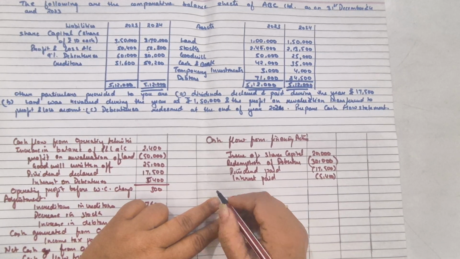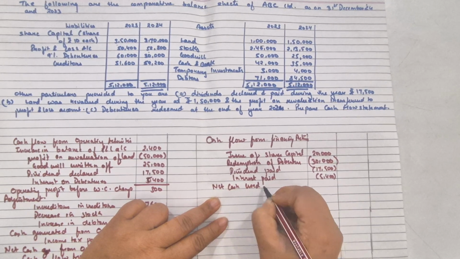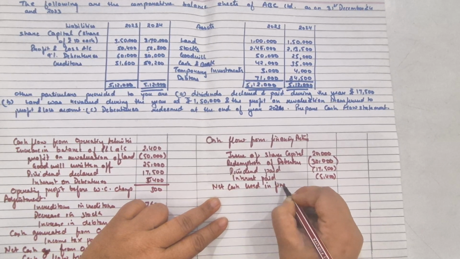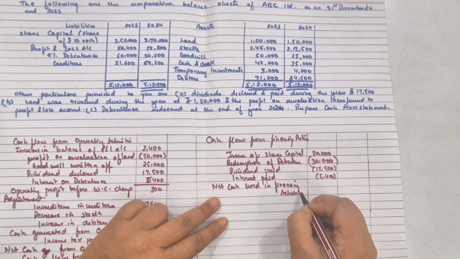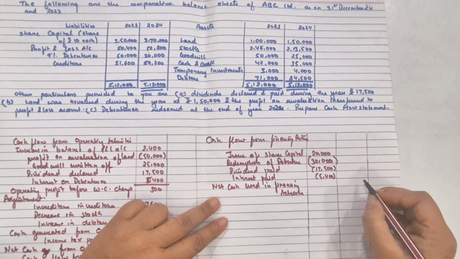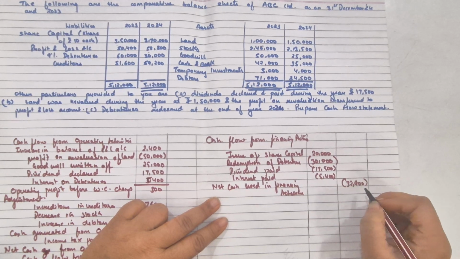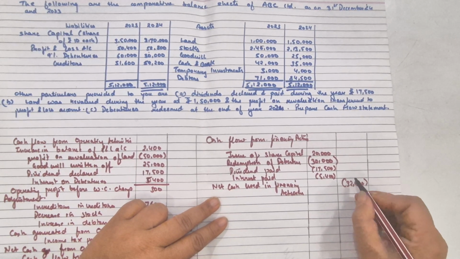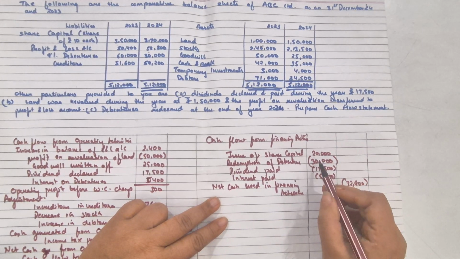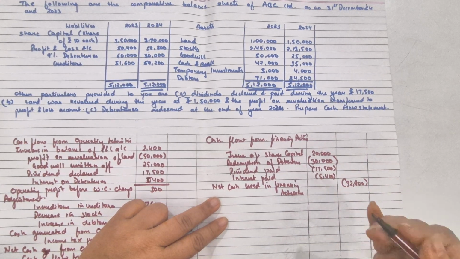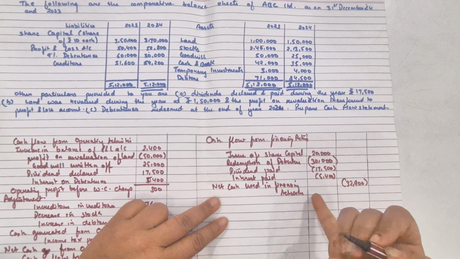Now we will calculate net cash used in financing activities. It would be your 32,900 cash outflow because it is negative, it is in brackets. We have only got 20,000, but we have used our cash in debentures repayment, dividend paid and interest paid.